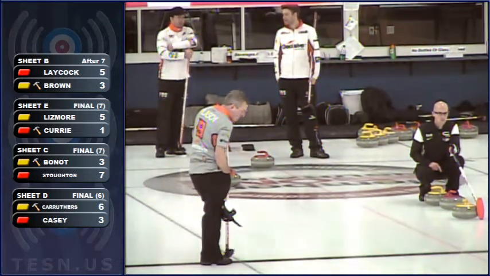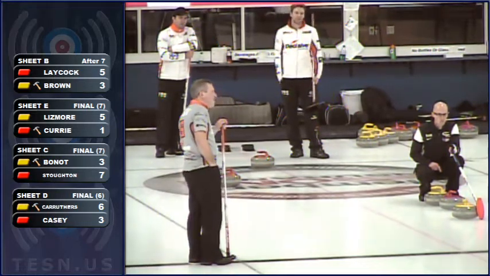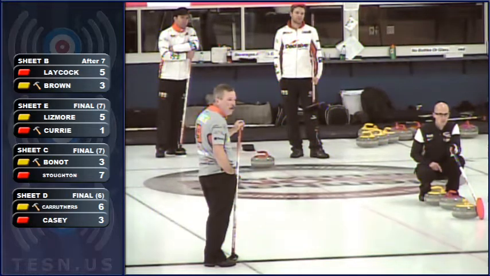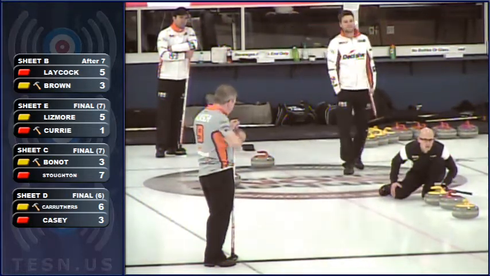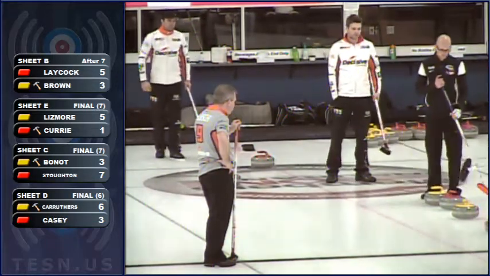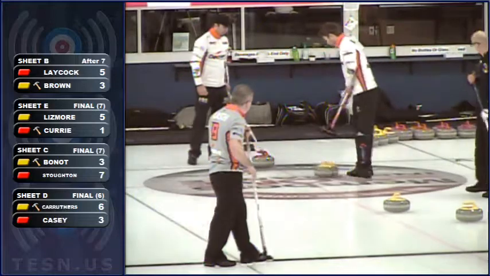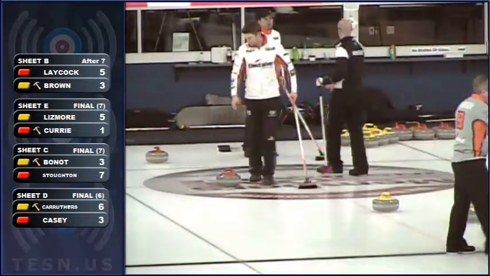The shot is technically there. It's pretty hard. He's not going to have it. They gave up on it. Yeah, hits it too hard. So that'll go in the books as a steal of 1 for Laycock.